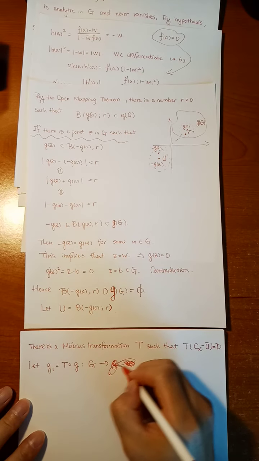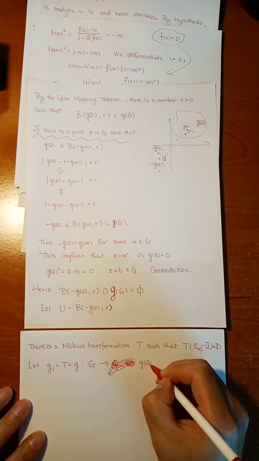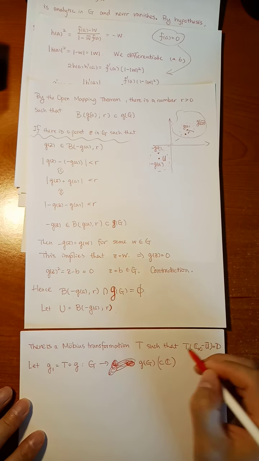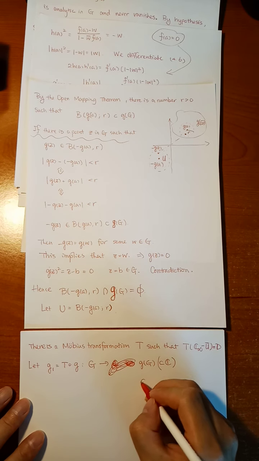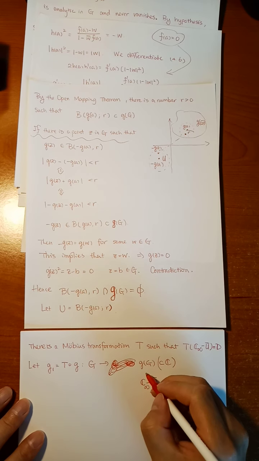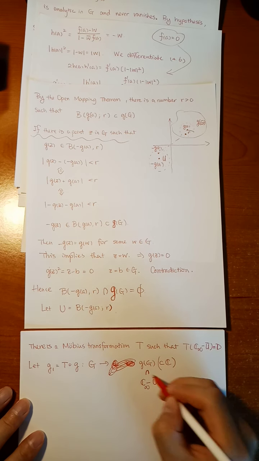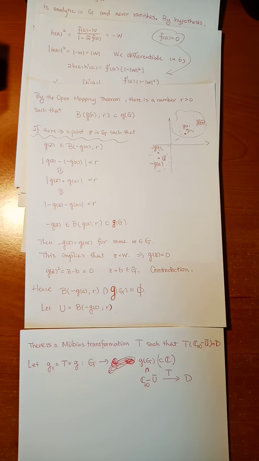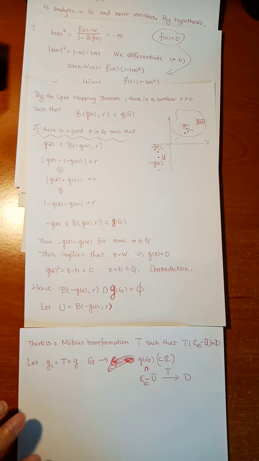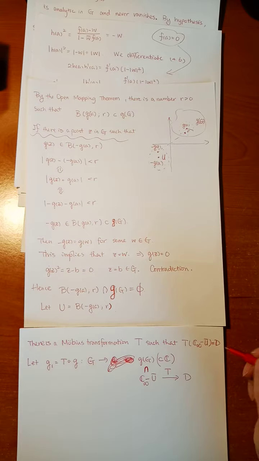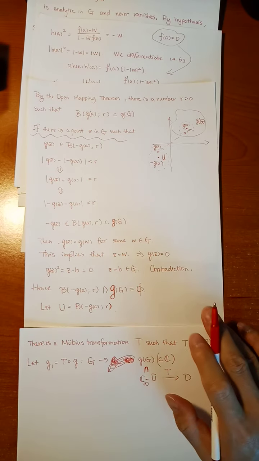Okay, let me write it. G of G is a subset of C. And C infinity remove closure of U contains it, and T maps it to D. This is a one-to-one Mobius transformation. All right, so that's the composition.